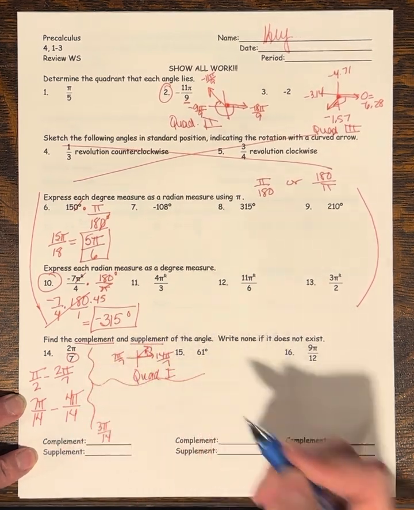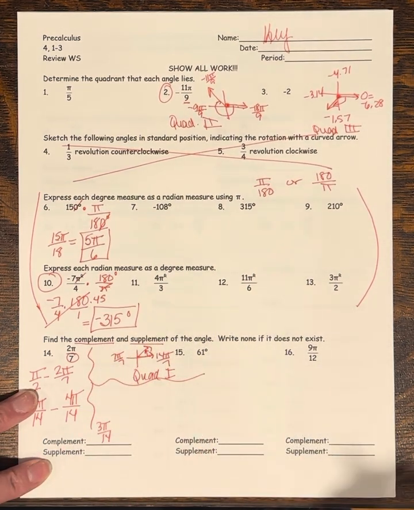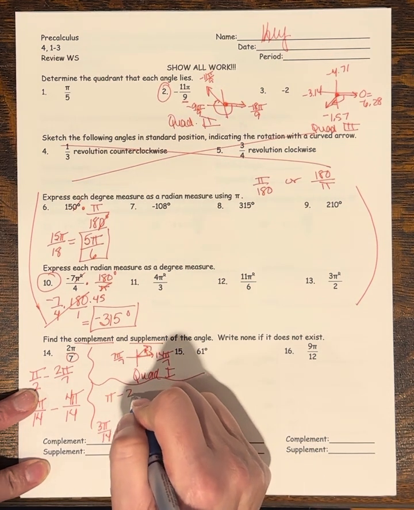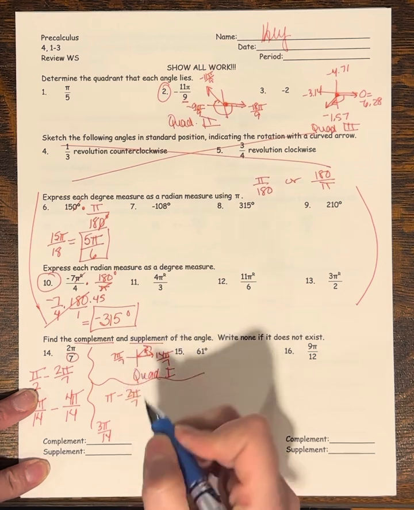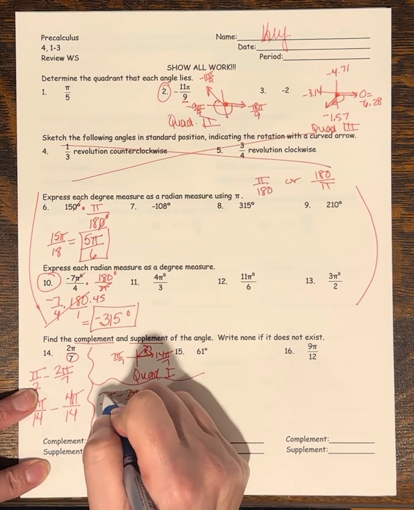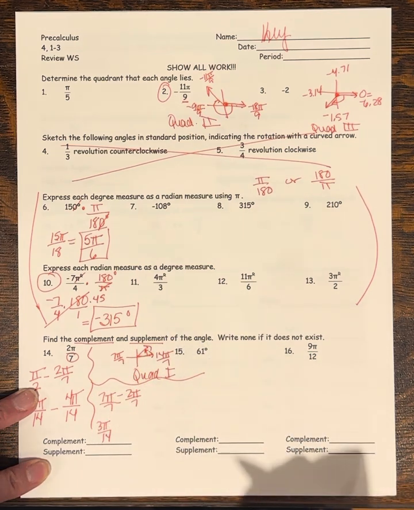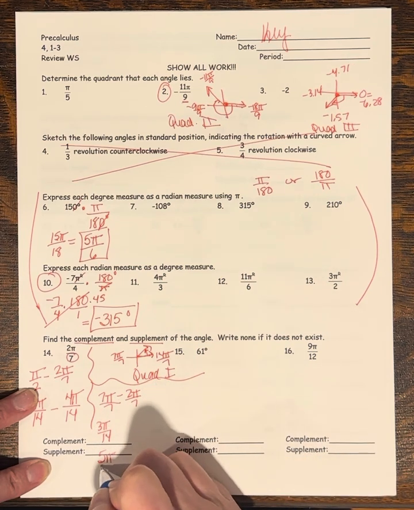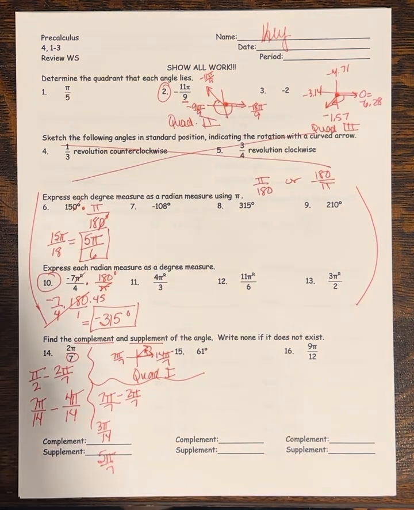Supplement is done similarly, except those have to add to 180 degrees. So I'm going to have pi minus my original angle of 2 pi over 7, understanding that 1 pi is the same thing as 7 pi over 7. So 7 pi take away 2 pi is going to be 5 pi over 7, and that is going to be your supplement.